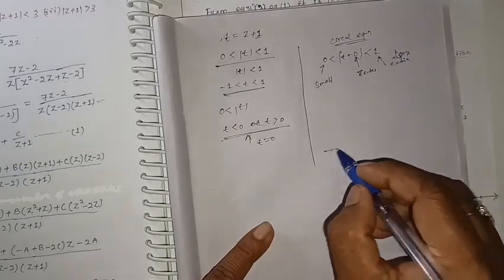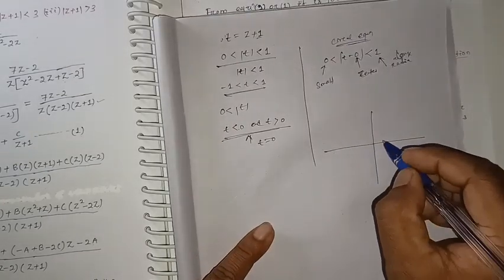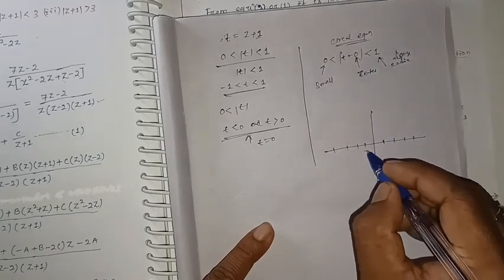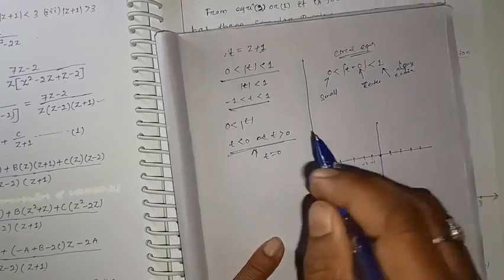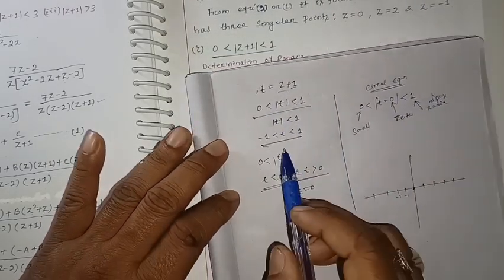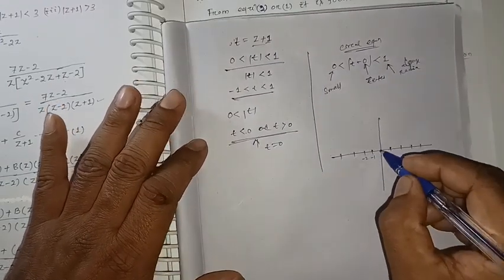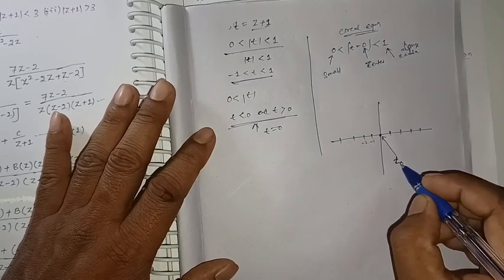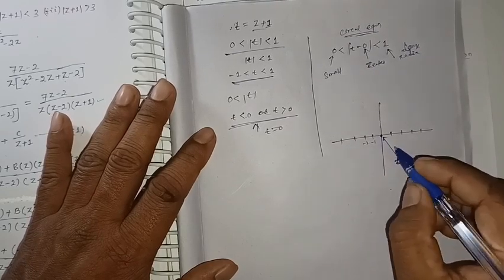So now what will be the range for this case? If I consider 1, 2, 3, 4, minus 1, minus 2, minus 3, minus 4, as we transformed z plus 1 equal to t, what will be the center? The center is here. That is t0, not z0, t0 at 0.